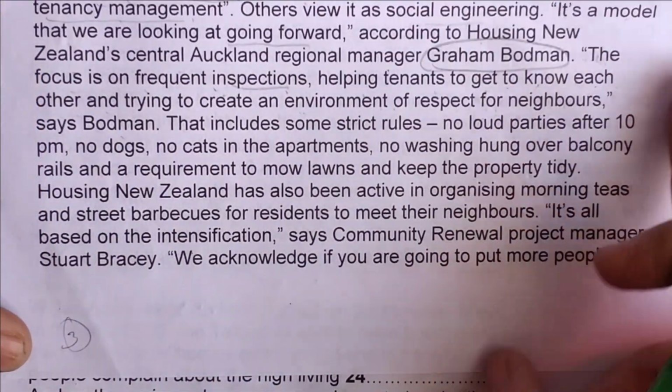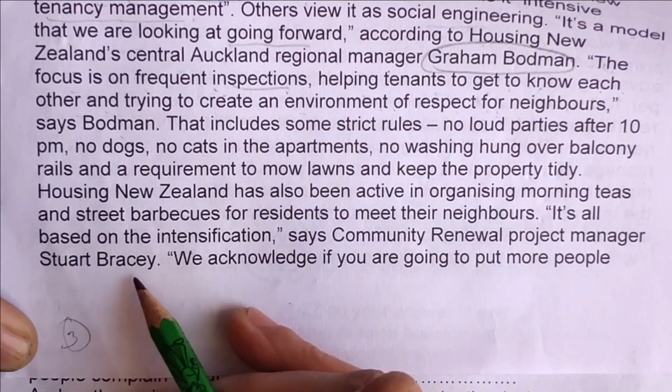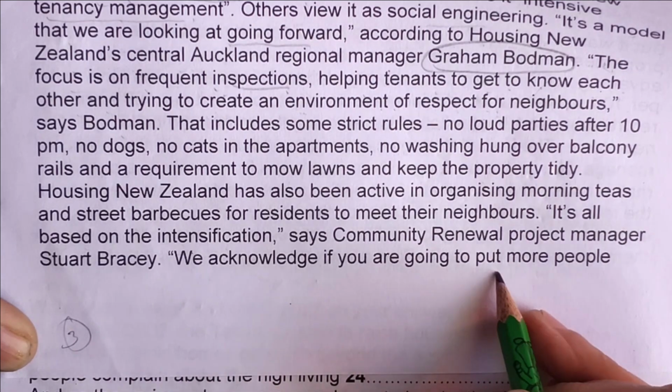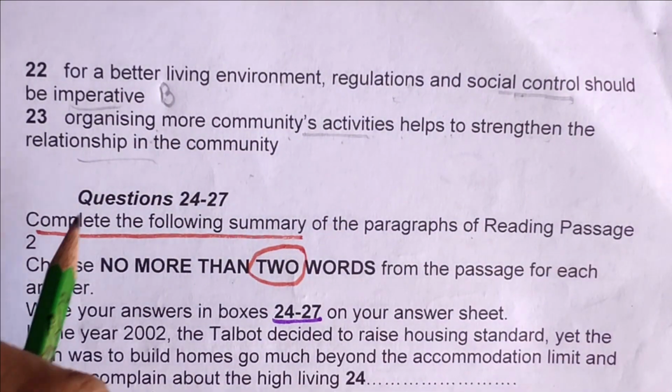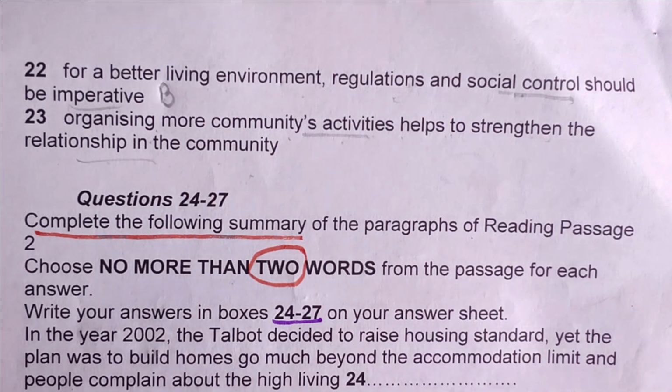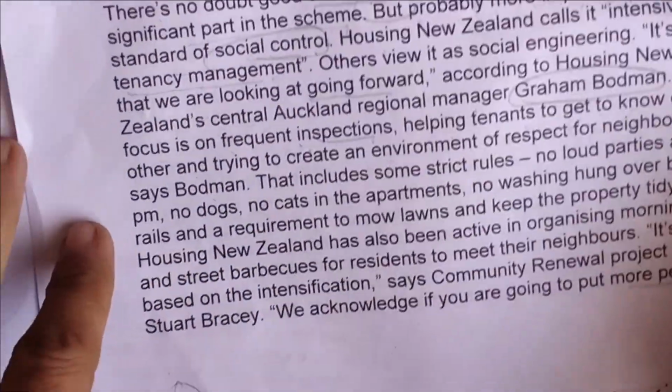Yes, here also at the end, it's all based on intensification. Project manager, we acknowledge we are going to put more people inside. More community activities. So activities, yes, it was given, so you can read it, this last paragraph.